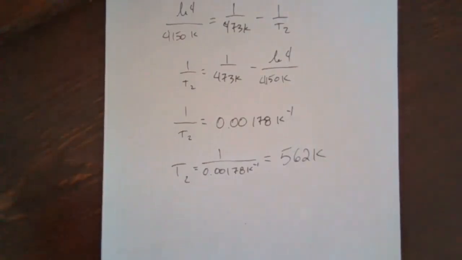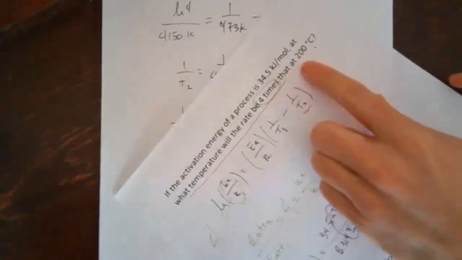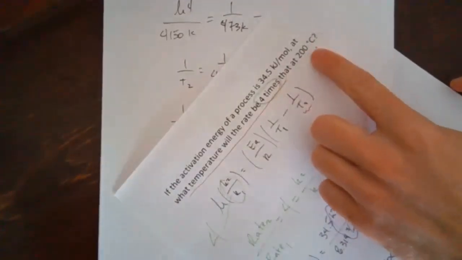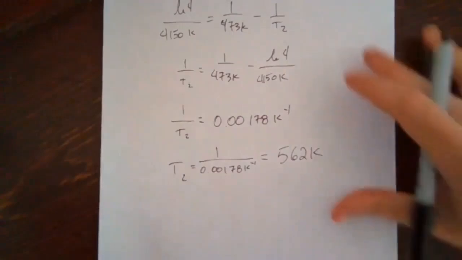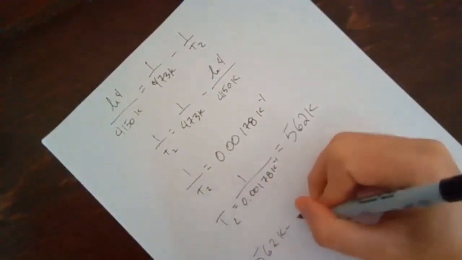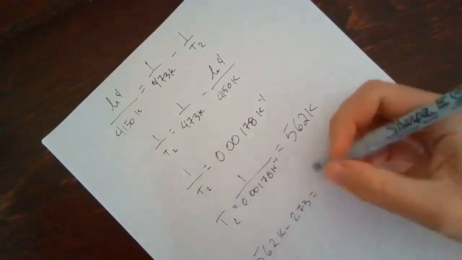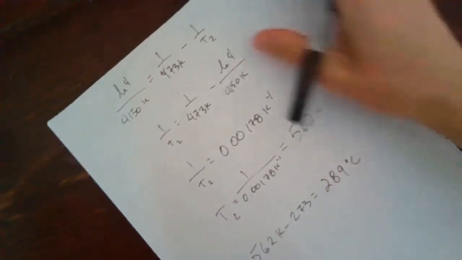Which is great. That is a temperature. And the question now, what temperature? Because it was 4 times the rate at 200 degrees Celsius, the temperature that we're going to give in our answer, we should probably keep it in Celsius. So that way it's an apples to apples comparison. So 562 K minus 273 gives me 289 degrees Celsius.